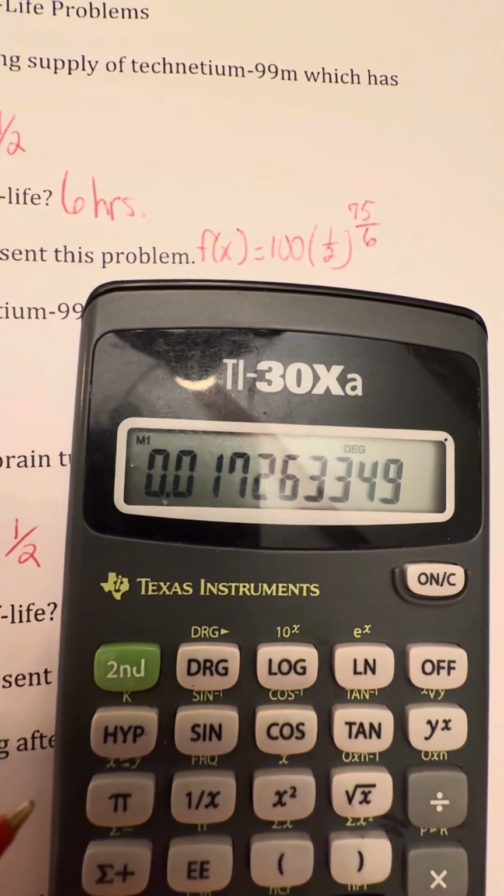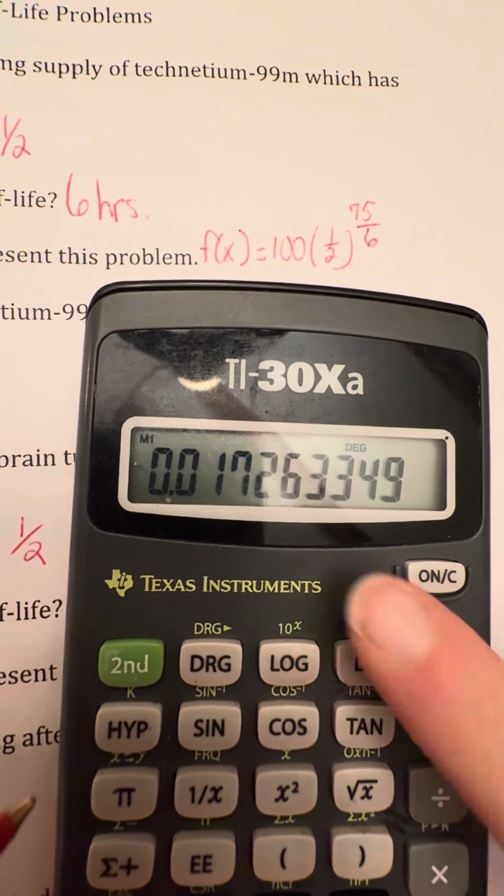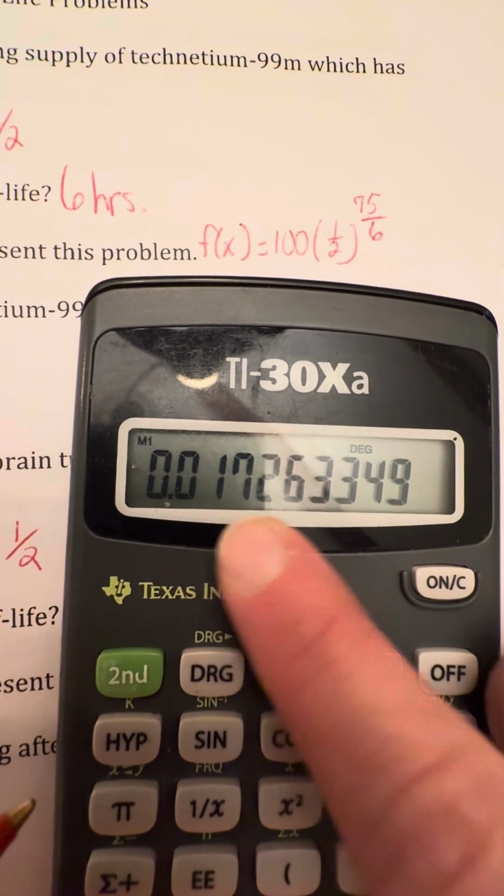which is 0.1726. So our finalized answer will be 0.17.